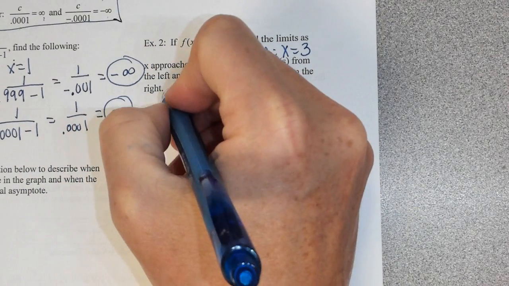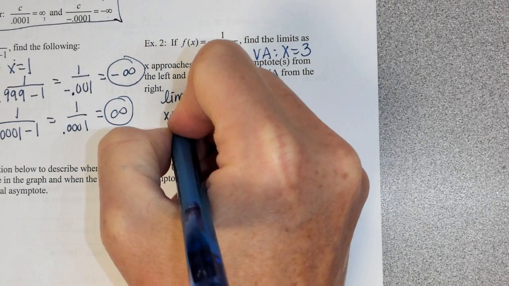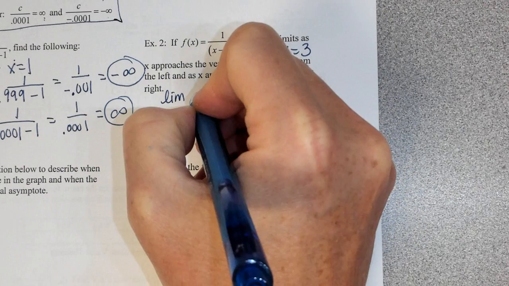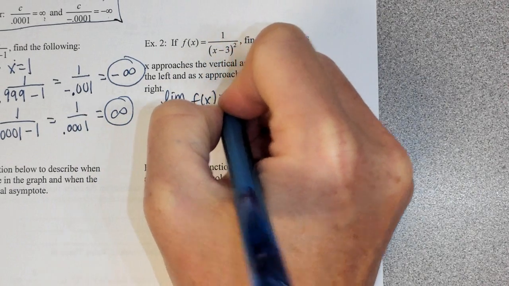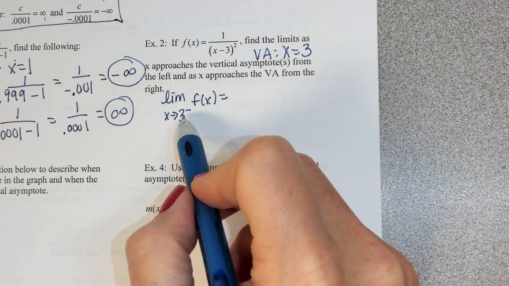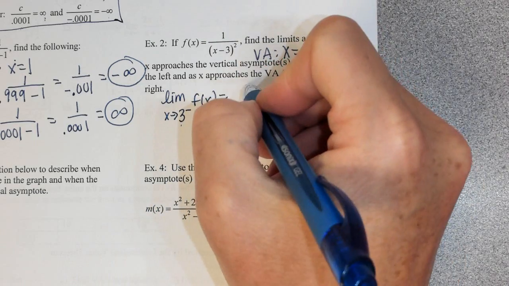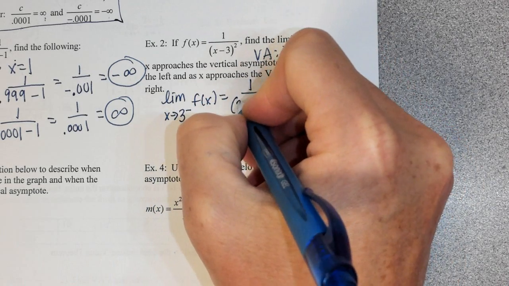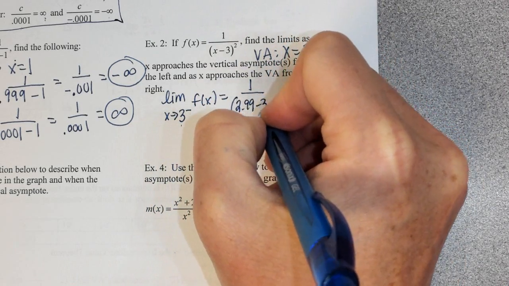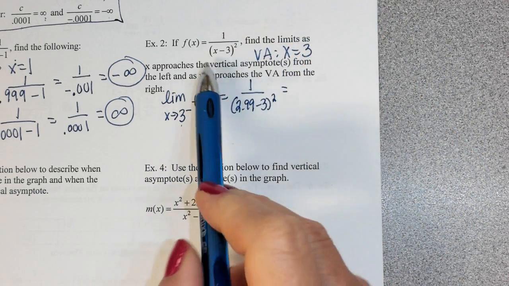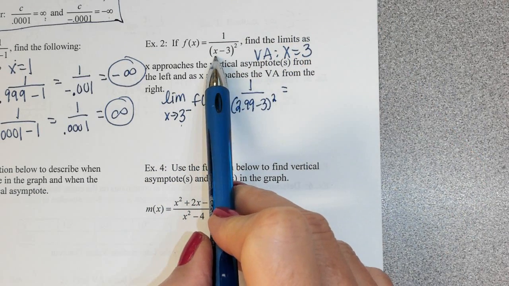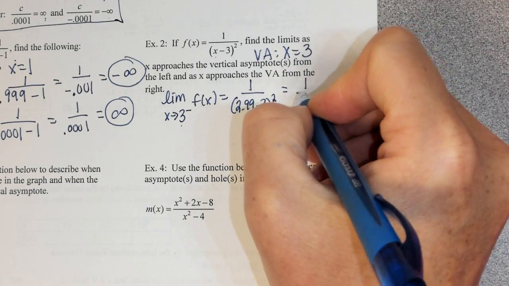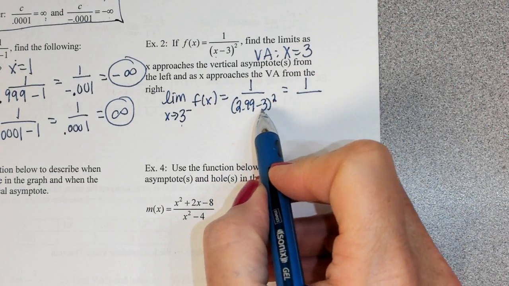So now I have to find the limit as x approaches 3 from the left. So I'm going to plug in something slightly smaller than 3. So I'm going to plug in like 2.99. I'm just plugging that into my original function. So when I do that, I'm going to have 2.99 minus 3.